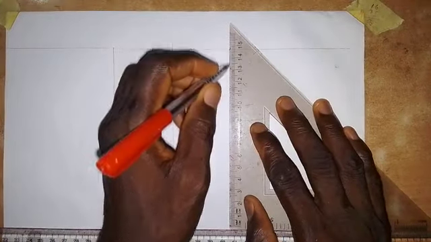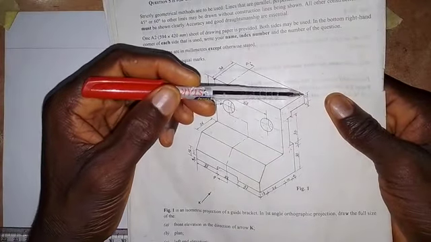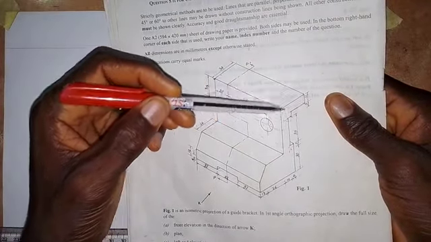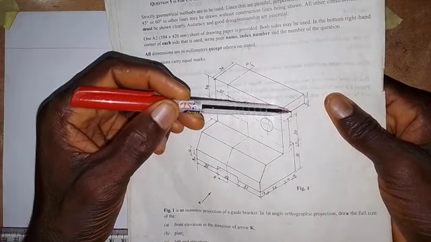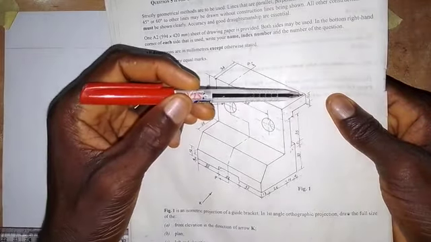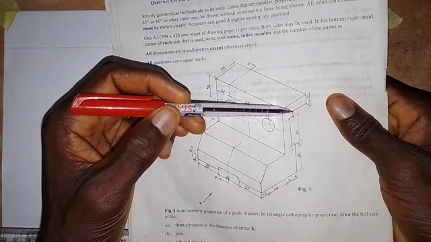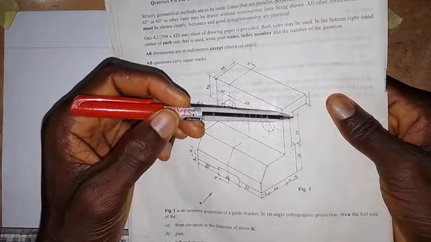Alright, with what we've done here, just follow me the way I'm doing it. From here we take 11 millimeters down, because there is a line here that we cannot see in the front elevation, as it is hidden from us. There's also a line at this point, which from here to here is 5 millimeters, and you can't see that line in the front elevation either.